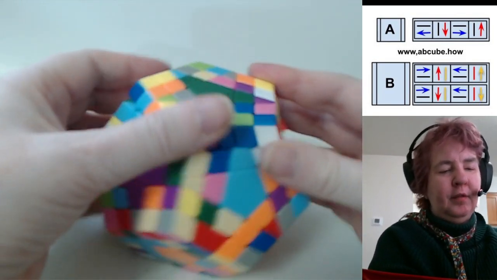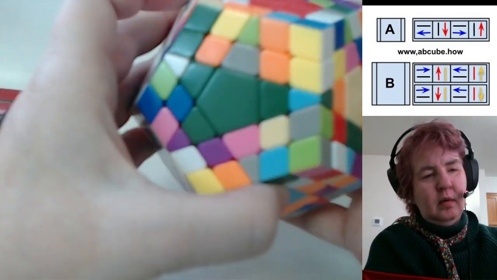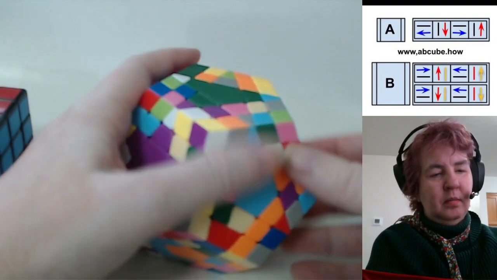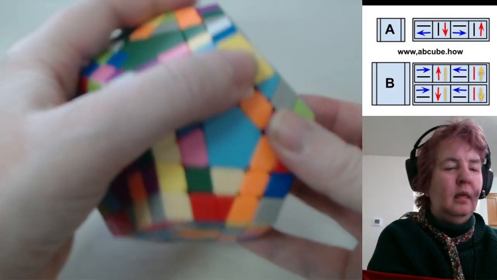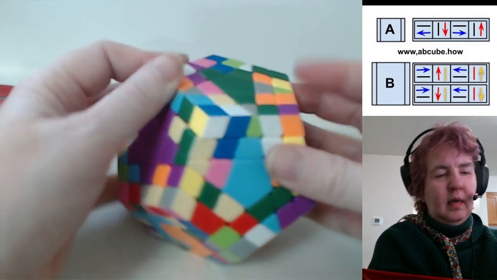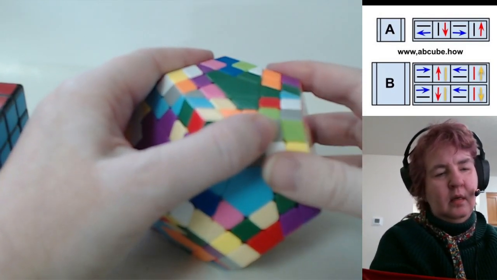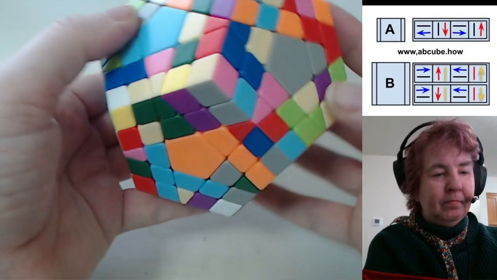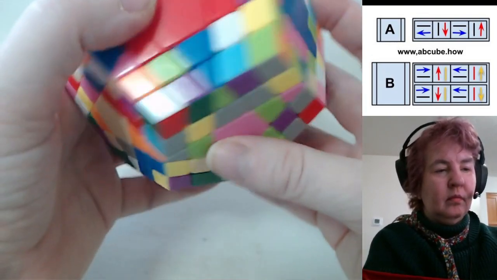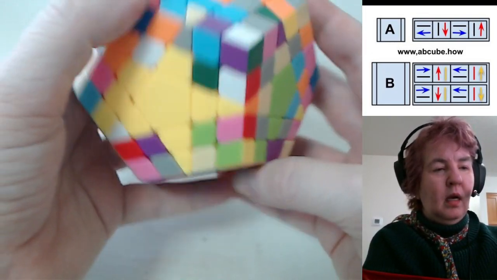Using formula A for the green. Because I can. Okay. There's my green.